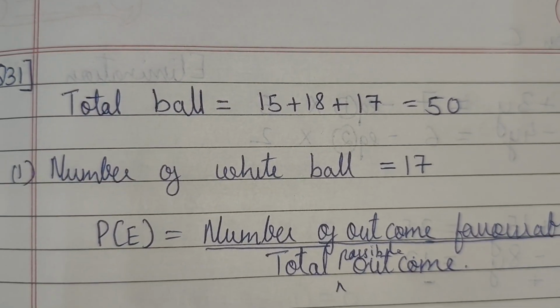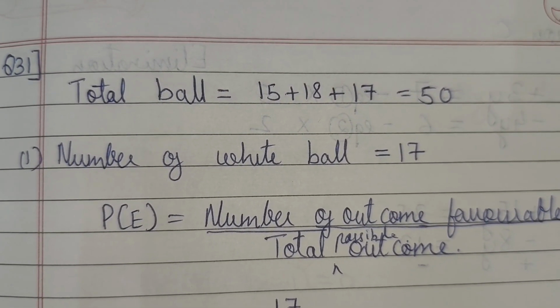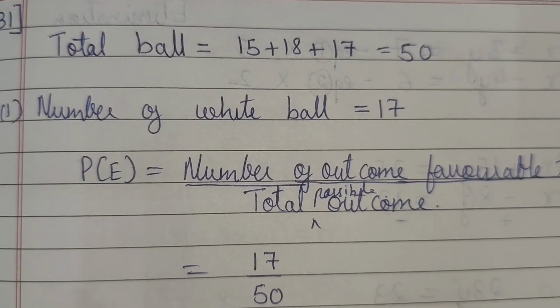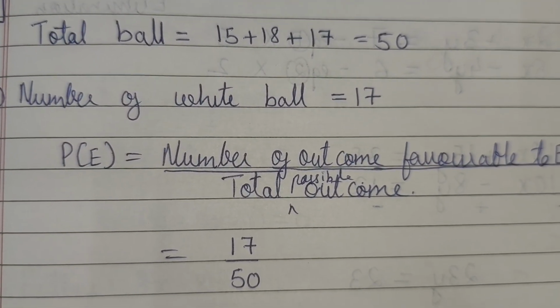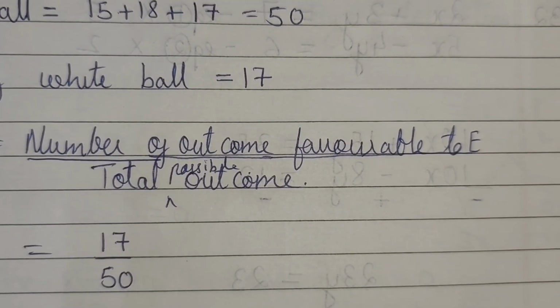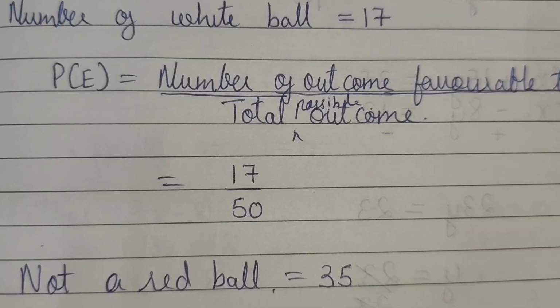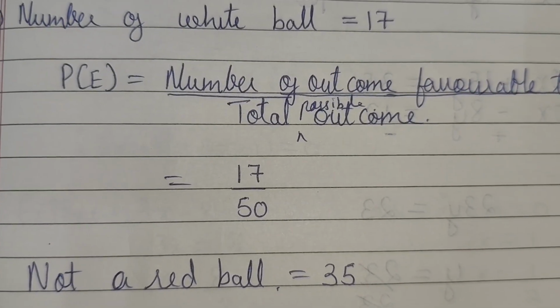And P of E will be the number of outcomes favorable to E upon total possible outcomes, so is equal to 17 upon 50.